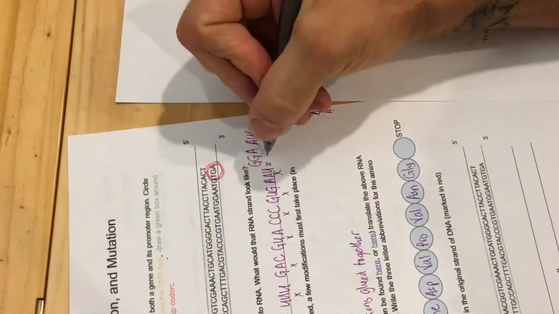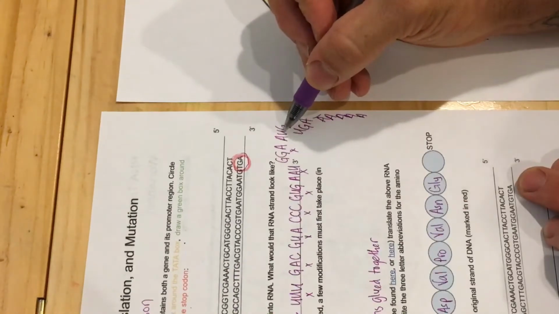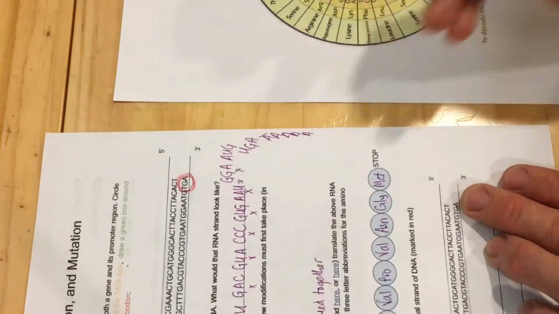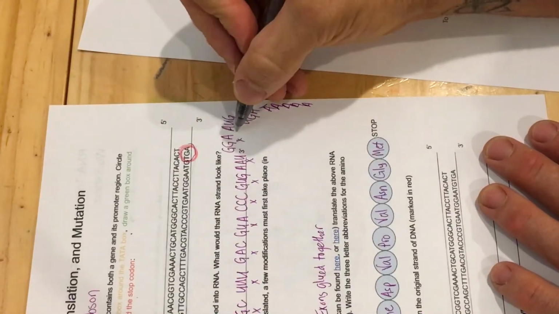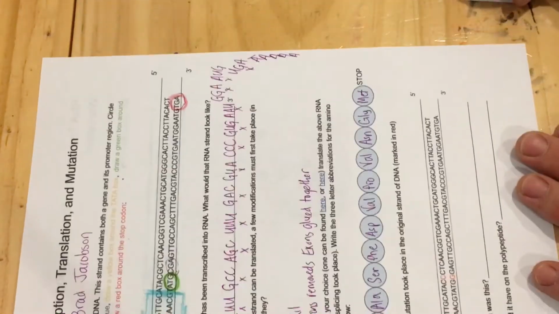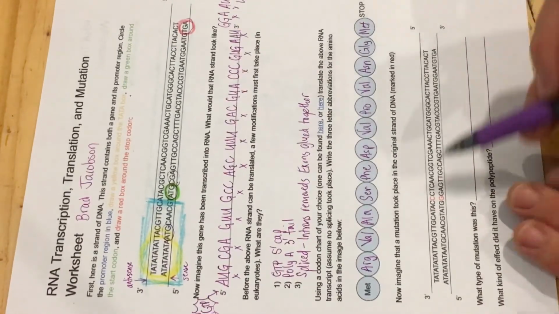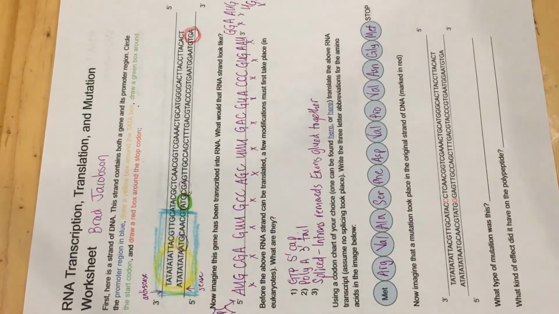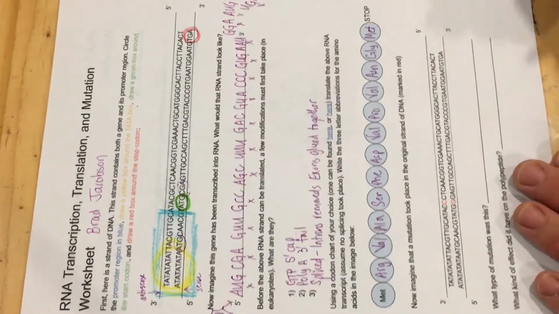GLY. And then finally, we already know what AUG is. We don't even have to look it up. AUG is methionine. That was the first one we had. And then UGA is stop. So we just translated the whole RNA strand into a strand of amino acids.